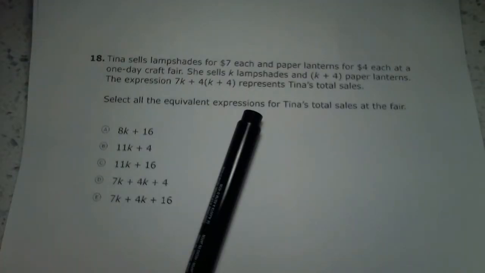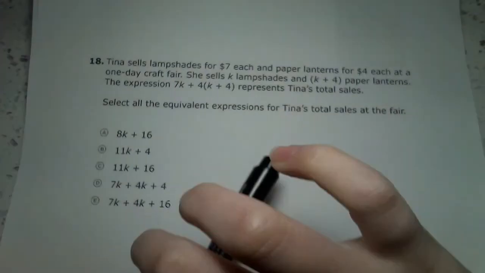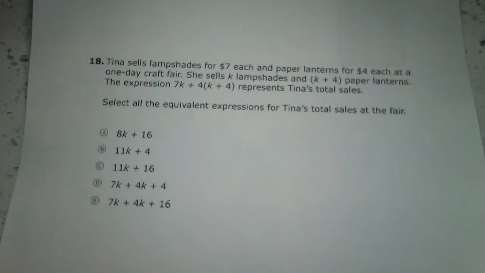All right, I'm going to be doing 18 finally. So Tina sells lampshades for $7 each and paper lanterns for $4 each at a one-day craft fair. She sells K lampshades and K plus 4 paper lanterns. The expression 7K plus 4(K plus 4) represents Tina's total sales. Select all of the equivalent expressions for Tina's total sales at the fair.